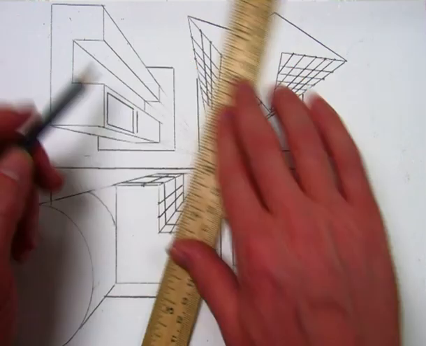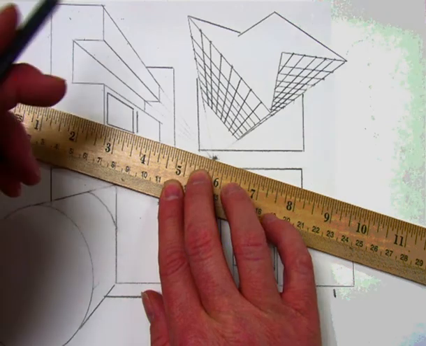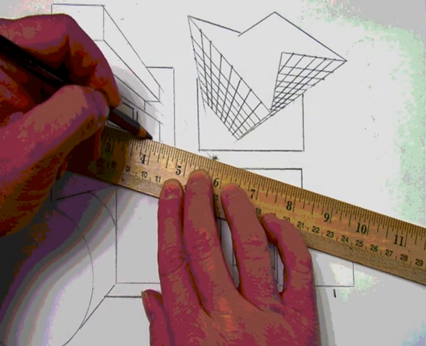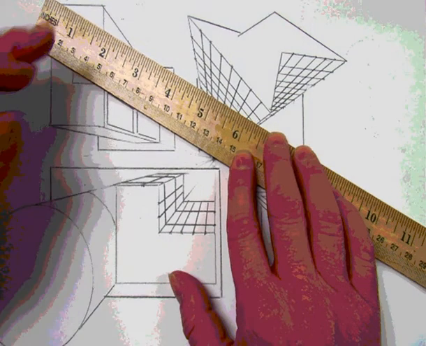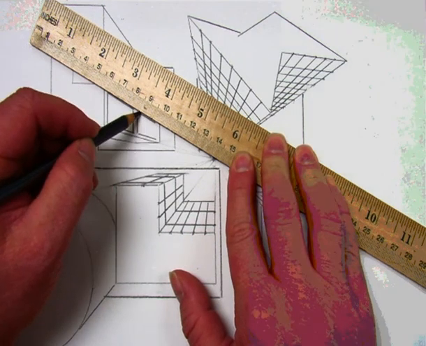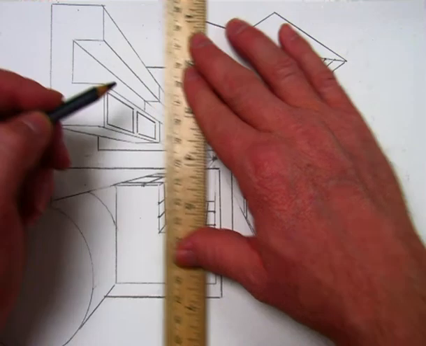you do the same thing. Start out with the top. I like to match my windows up so everything looks good. And then finish the windows like so.